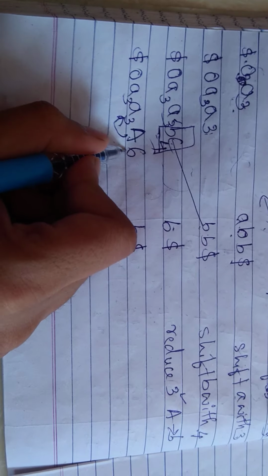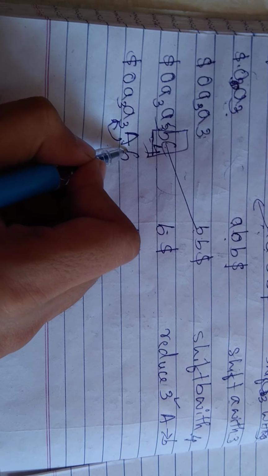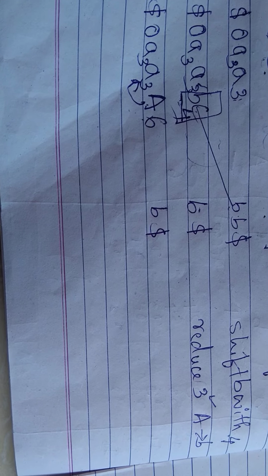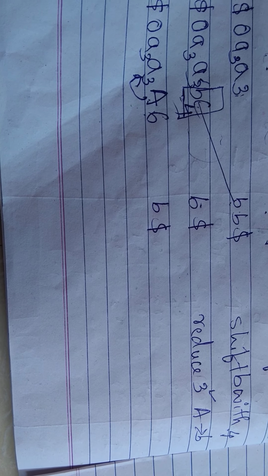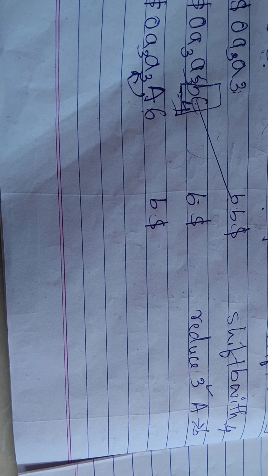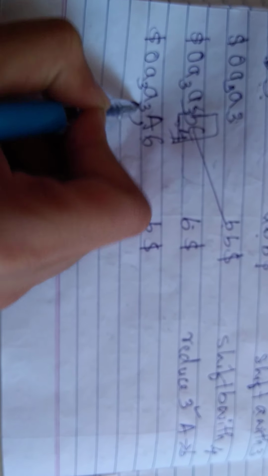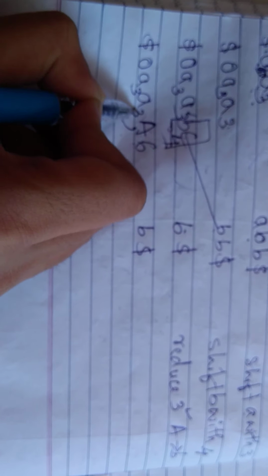Now once I get the symbol, understood? I don't have any symbol after the capital variable. I don't have any letters. I don't have any numbers in front of that. Means what we need to consider? I need to step back one symbol. Just we need to see that.